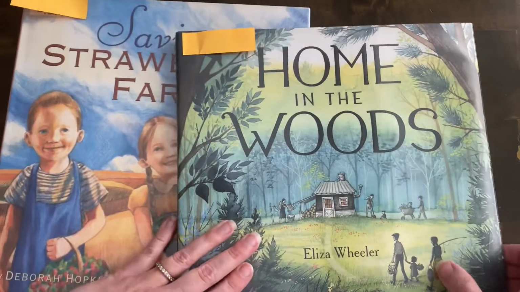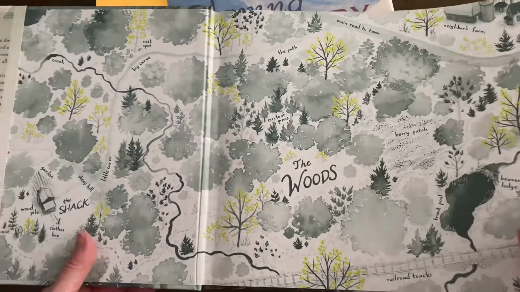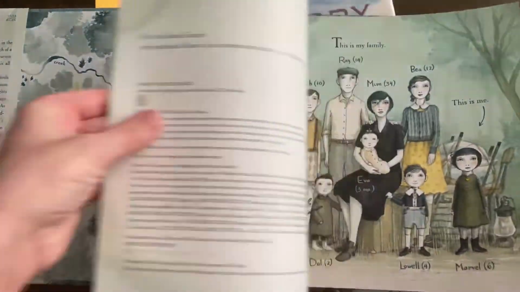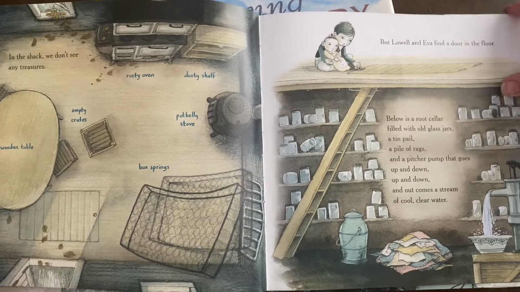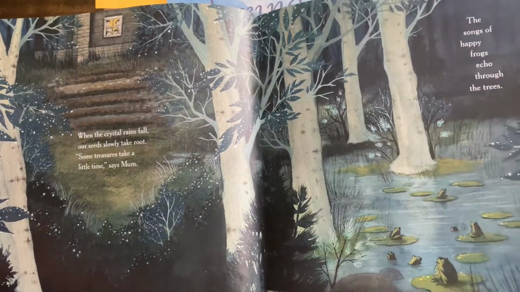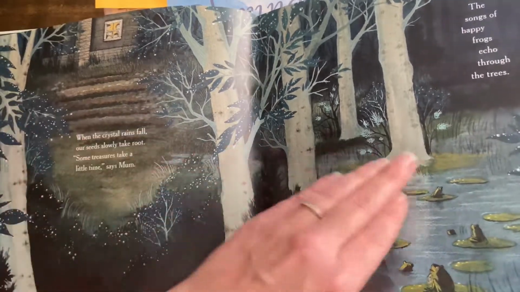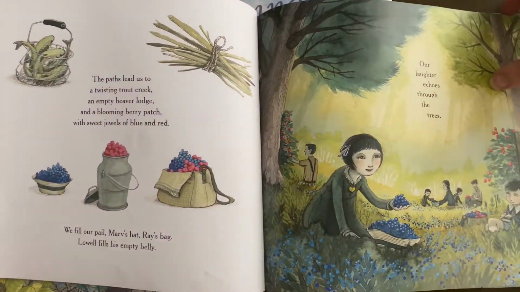Next, I really like to pick up some picture books if we don't have any. This one is Home in the Woods, we grabbed from the library, and it's based on a true story about a family living in the Great Depression, and they up and leave their home to build a new one in the woods. And they have to be very resourceful in the way that they save their resources and they live off the land, and it's a really beautiful story. Lacey really enjoyed this one. She already has read through it a few times.